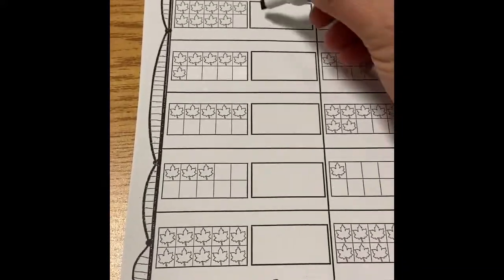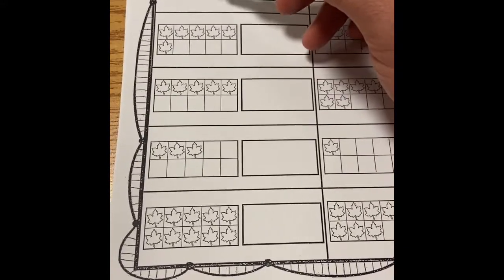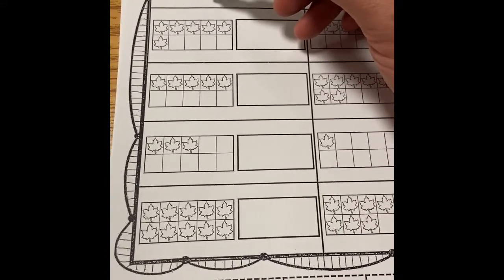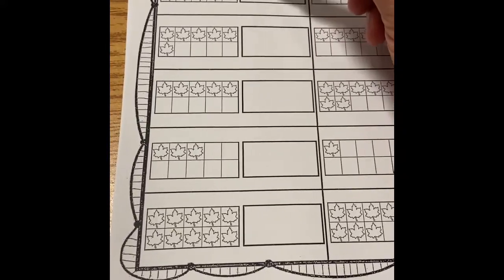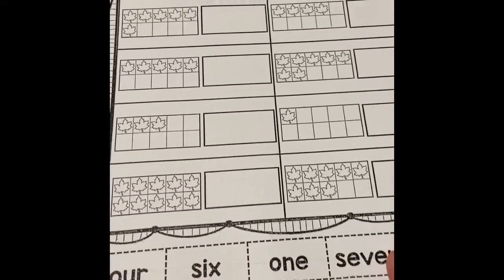So with my students, I put the numbers. I count the tens. How many are in here? Because not the whole tens frame is filled in. So I count it, and then I put the number in the box so I know what number is there so I can match the word at the bottom, okay?